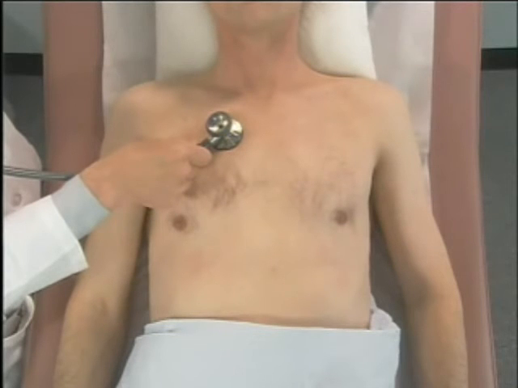In the aortic area, and also in the pulmonic area, S2 is usually louder than S1.